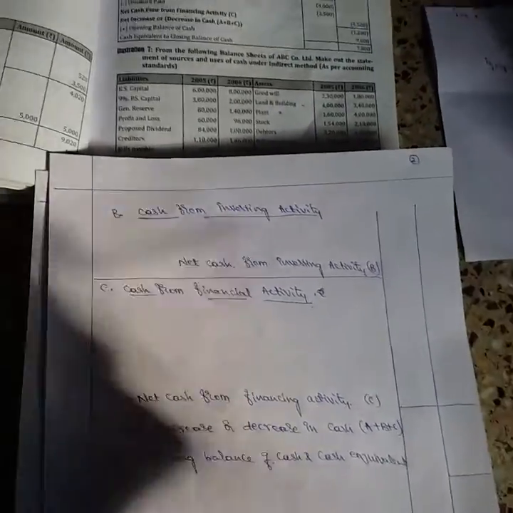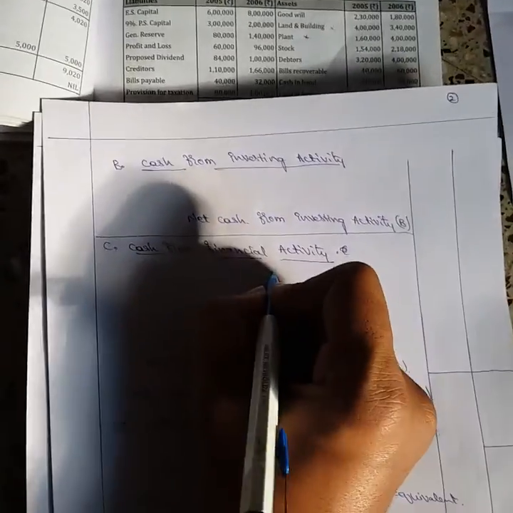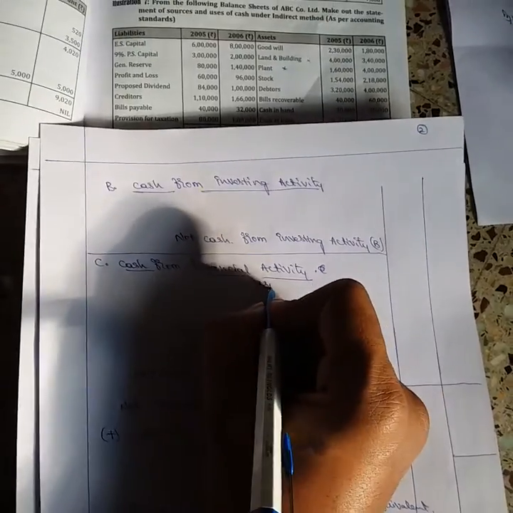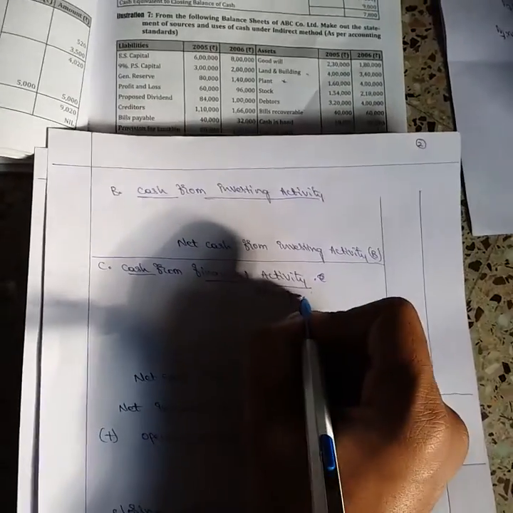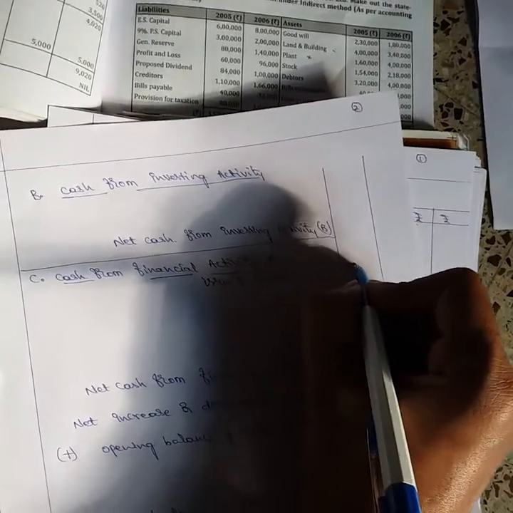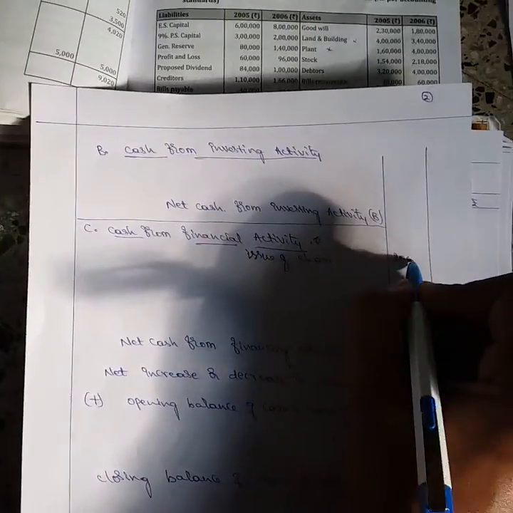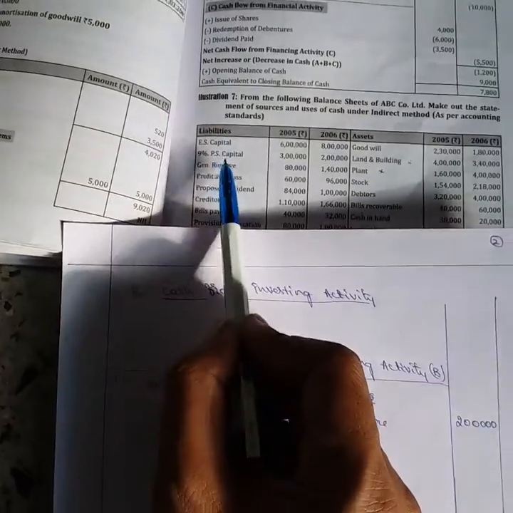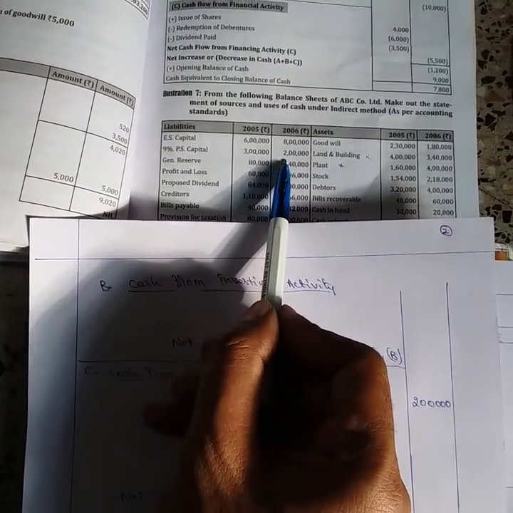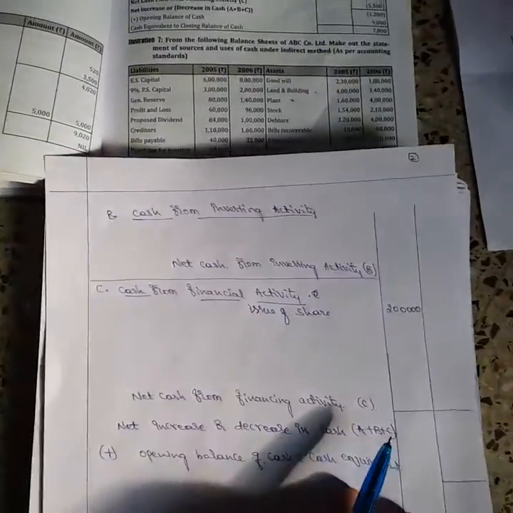So financing activity, issue of shares, 2 lakh. So it is cash inflow. And next, preference share capital redemption 1 lakh cash outflow.